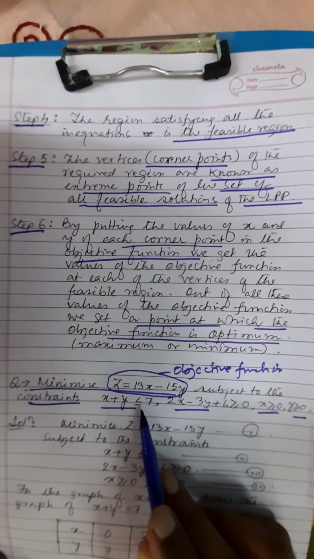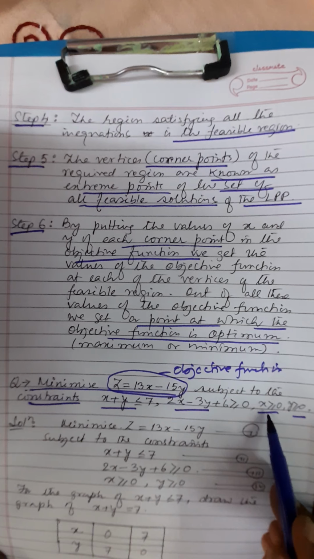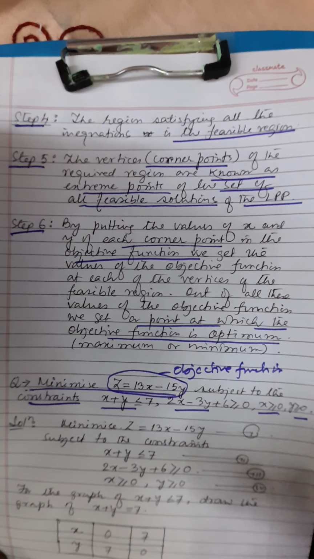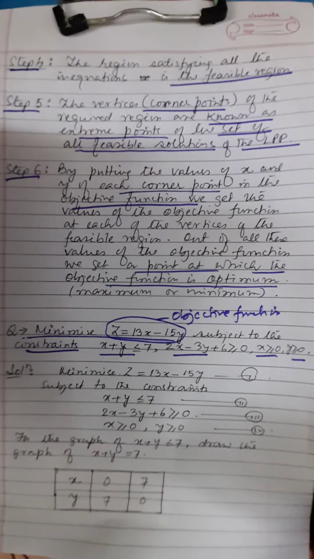The limitations are x plus y less than or equal to 7, twice x minus 3y plus 6 greater than or equal to 0, x greater than or equal to 0, y greater than or equal to 0. These are the limitations. Now, according to the steps we have to move. Let's see the first step. What is the first step?